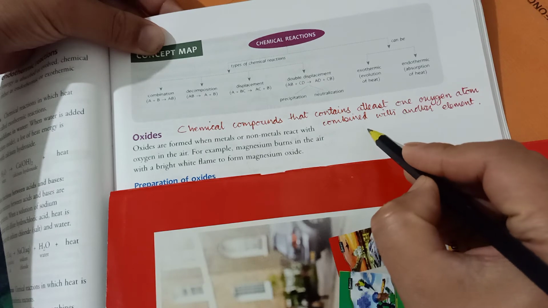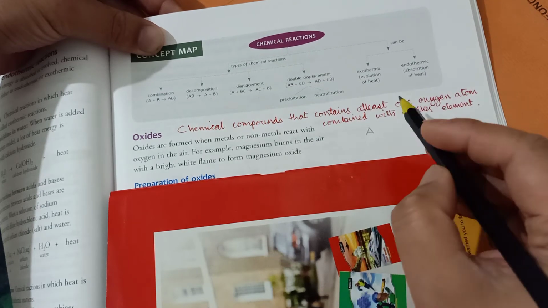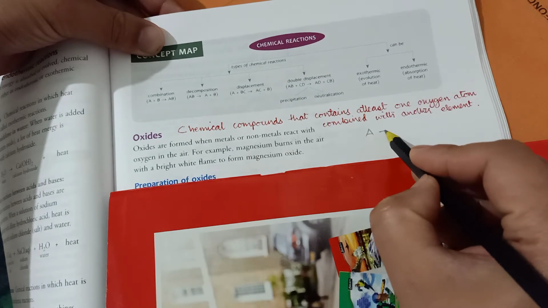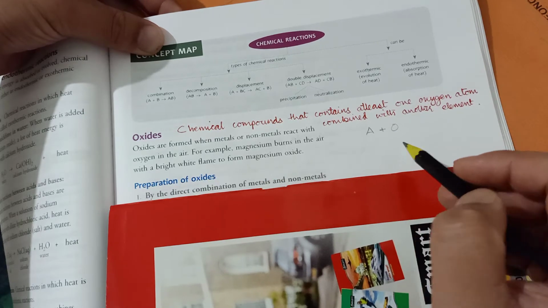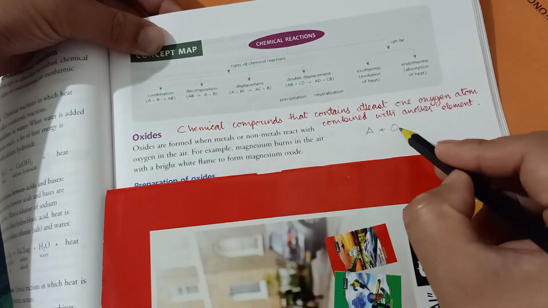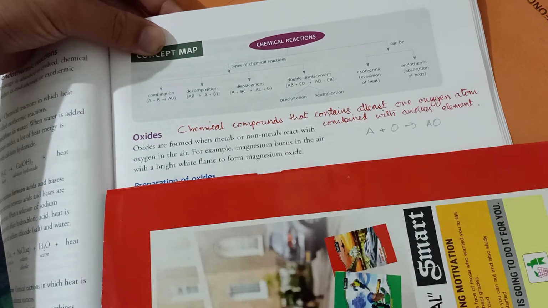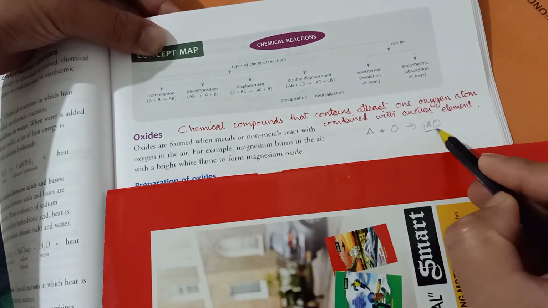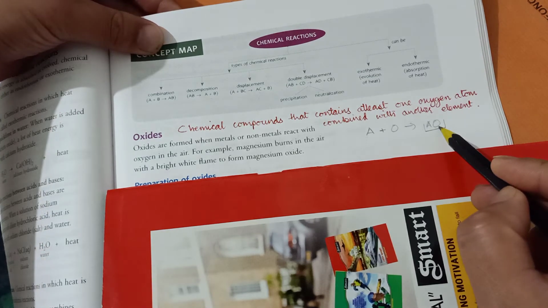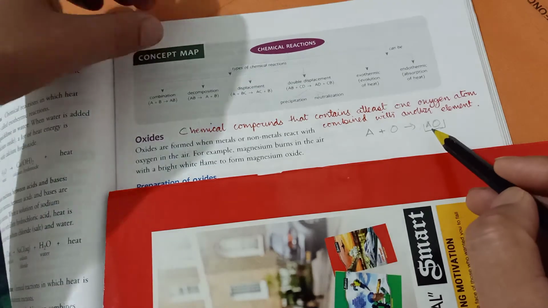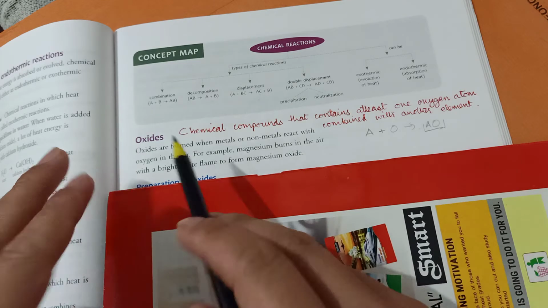Suppose we have any other element A. If this element A combines with oxygen and produces an AO compound, then such compounds, where one element is oxygen and the other can be any other element, are called oxides.